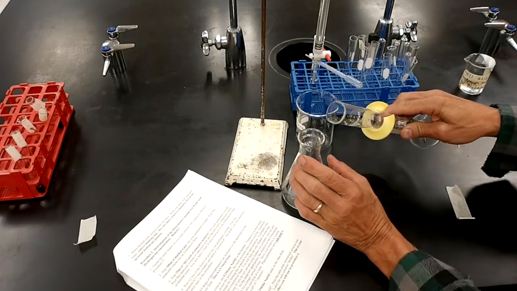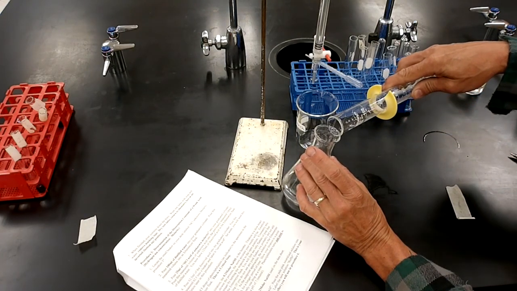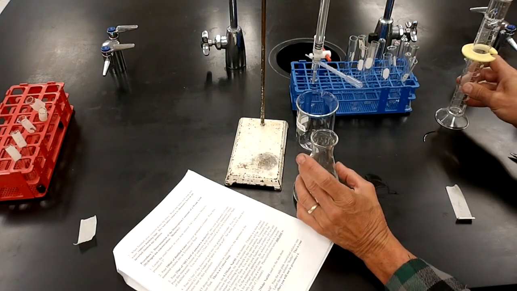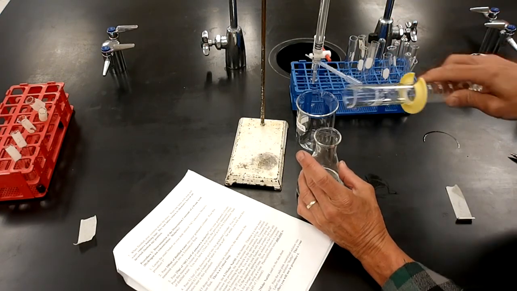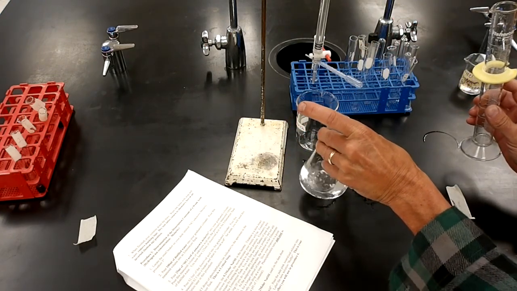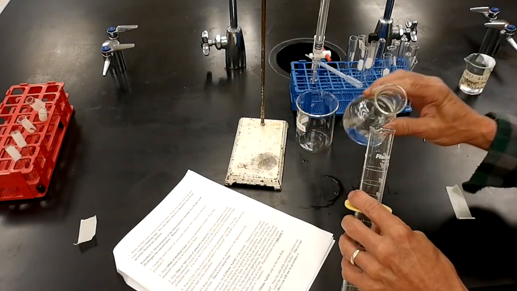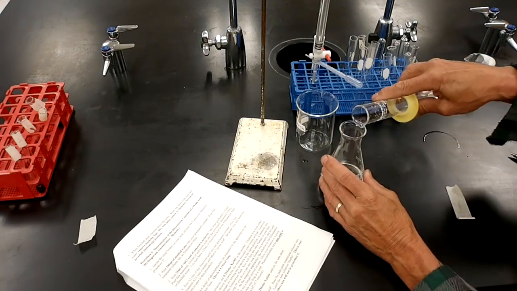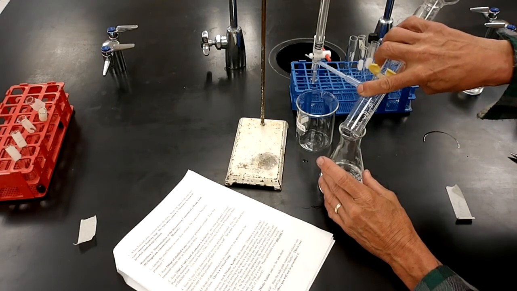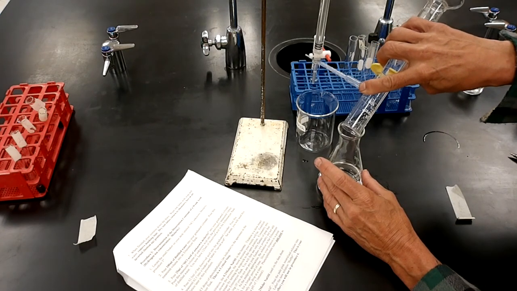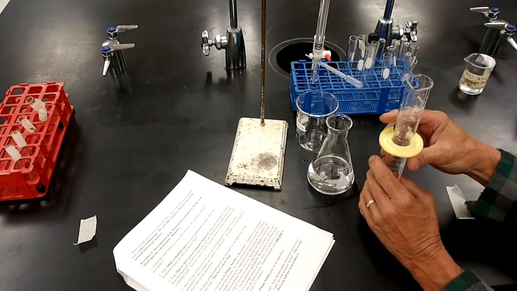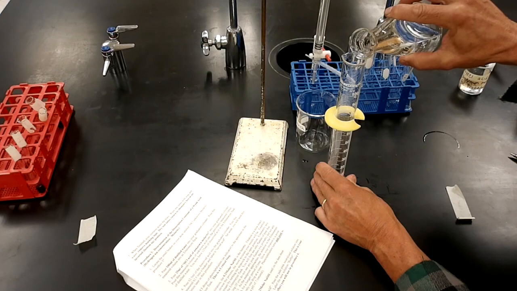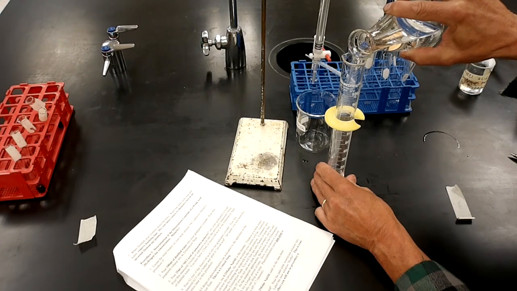25 milliliters of the unknown acid. Add it to 100 milliliters of distilled water. Give it a moment to mix. All right, then I'm going to cut this solution in half. We're going to use half of it for another procedure. So half of 125 should be 62.5 ml.